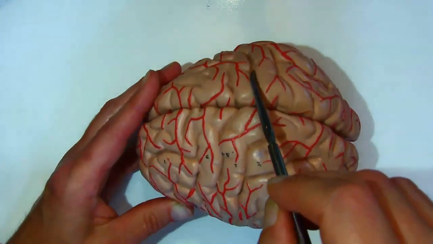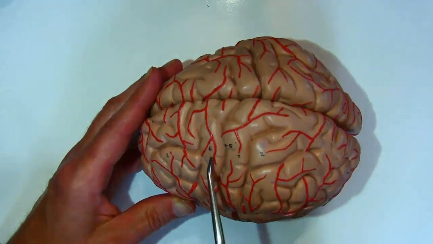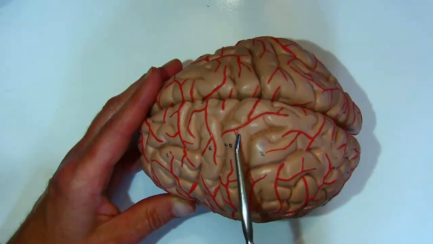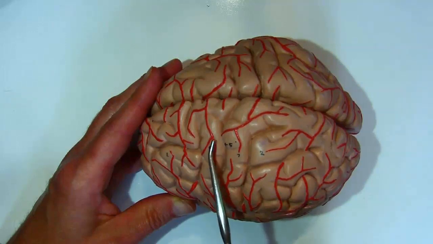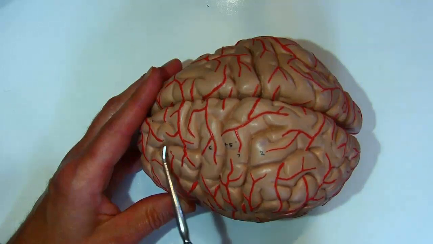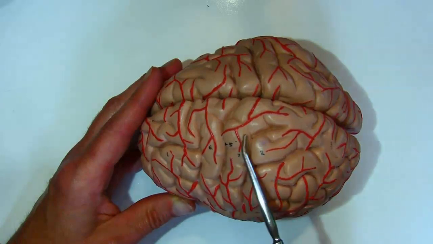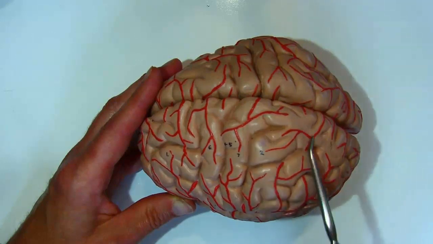Now there are two bumps that you need to know. There's one anterior to this. This is the precentral gyrus. The one posterior to this is the postcentral gyrus. Everything that's here and anteriorly is the frontal lobe. And then everything that's behind this is the posterior half of the brain, and this is the parietal lobe right here.